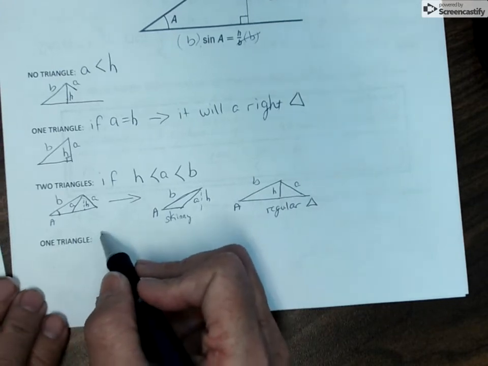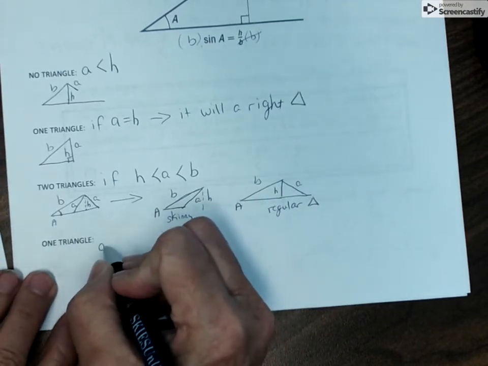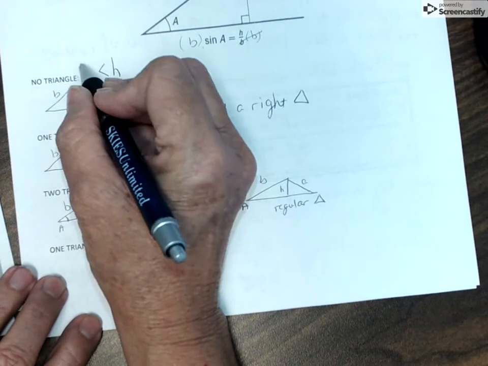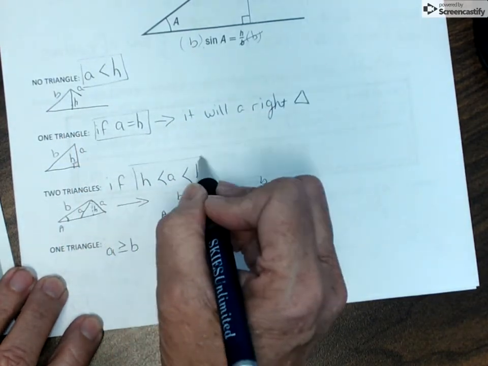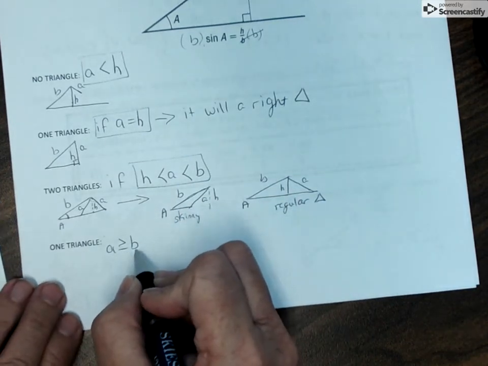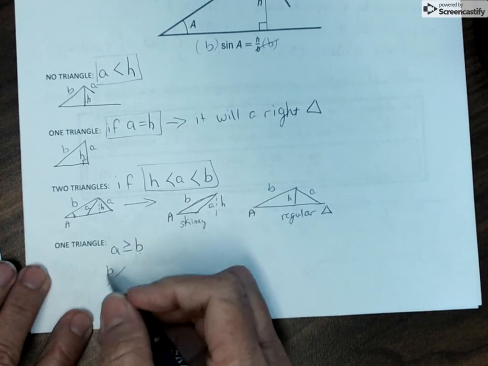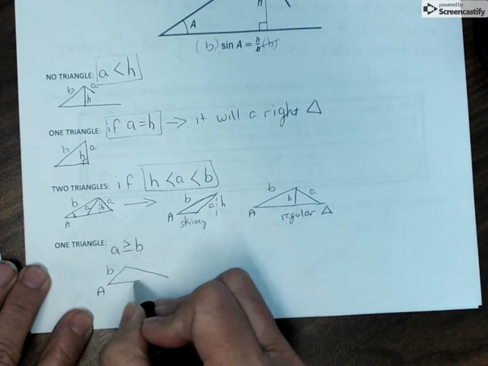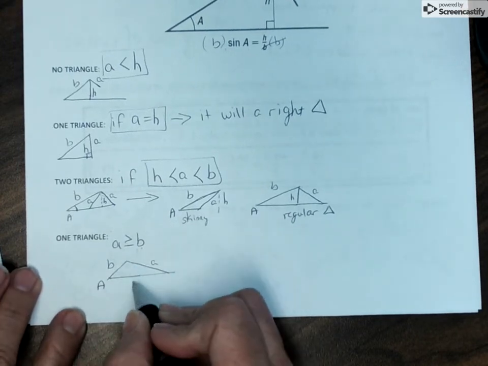We could also get just one triangle. And this happens if A is greater than or equal to B. So here are my conditions. A is less than H, A equals H, A is between H and B, and finally A could be bigger than or equal to B. In this case, if I draw this, here's B, there's angle A. If little a, the side, is longer than B, this is what it looks like.